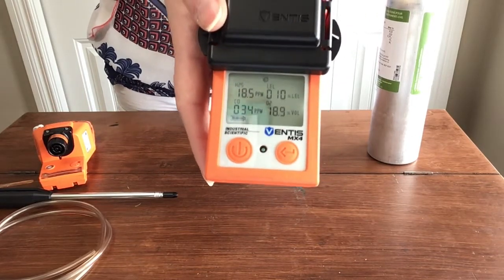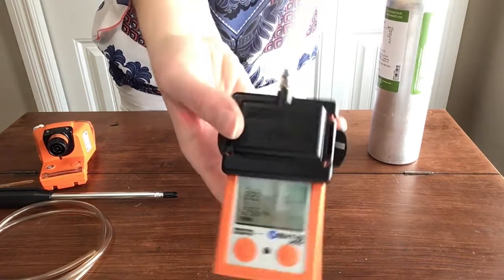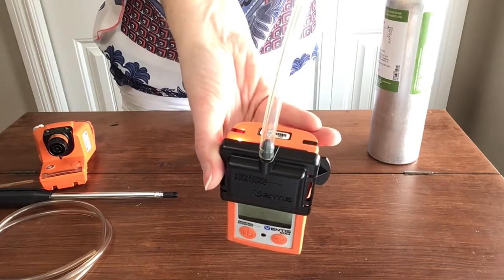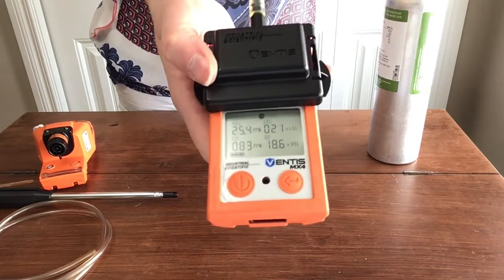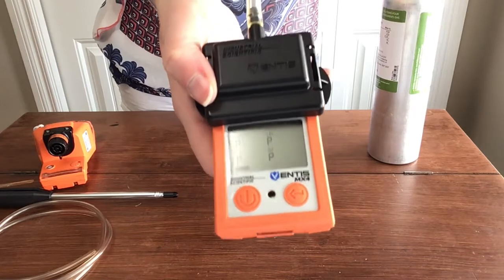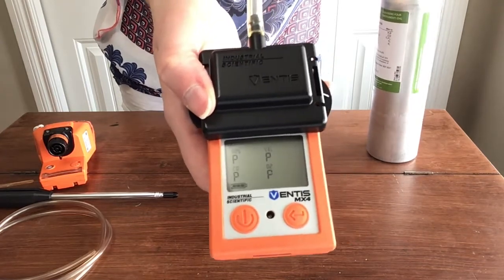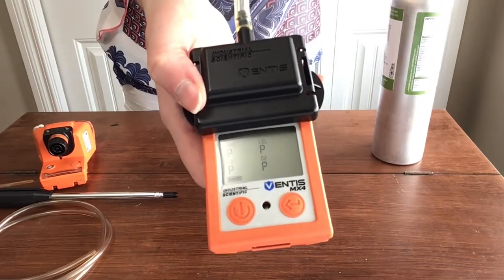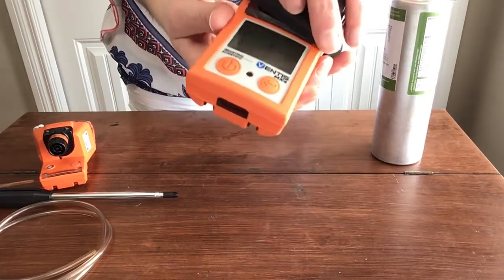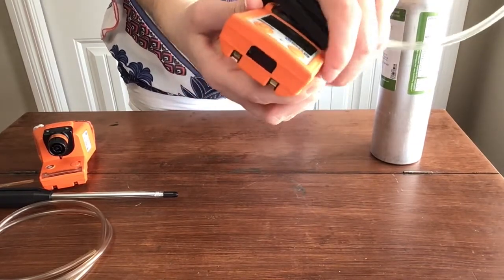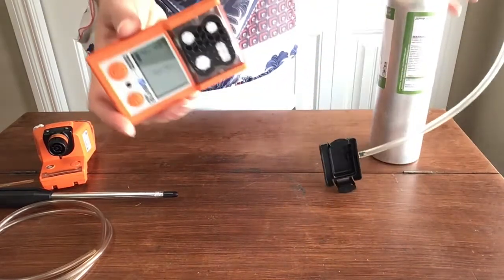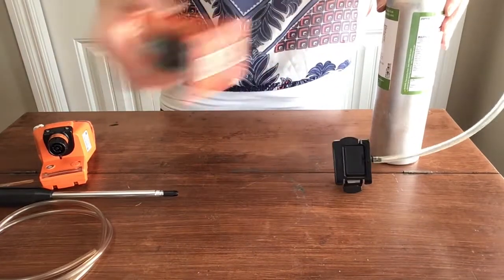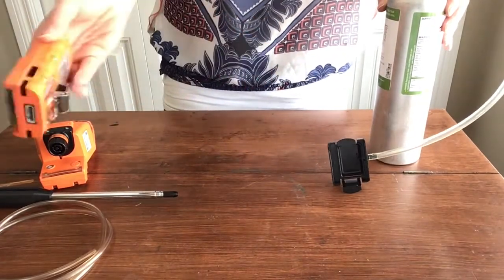Again, I'm getting the alarms here. So they are lighting up. And I can hear it, and I can feel it vibrating, and I've got all P's. That tells me that all of my sensors passed my bump test. So again, I take this off and just let the gas dissipate from the sensors.